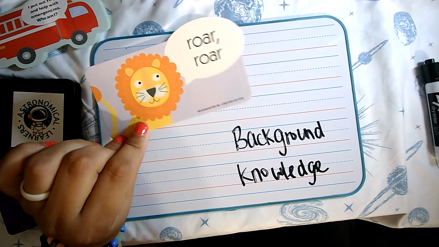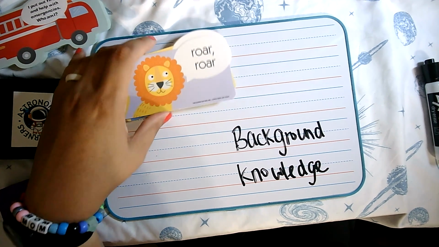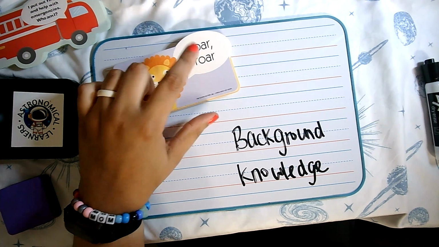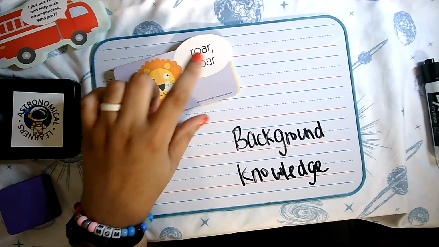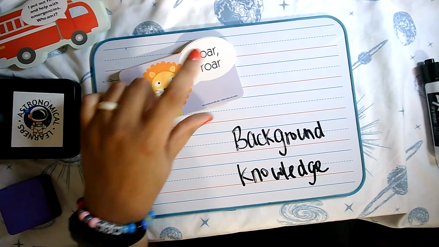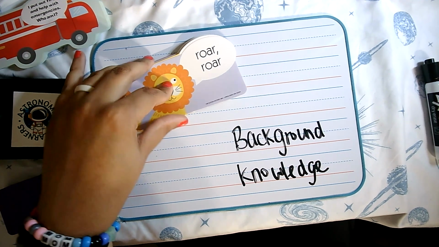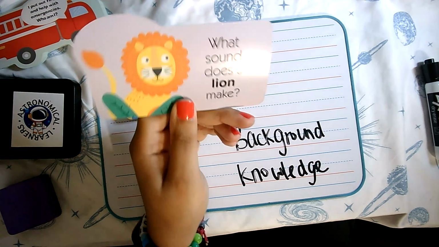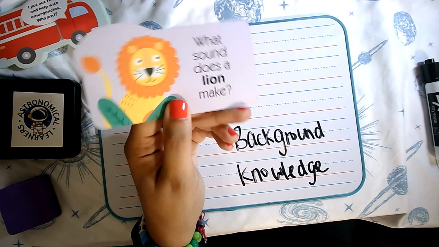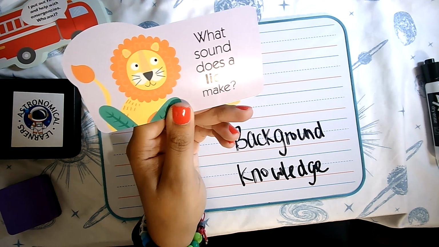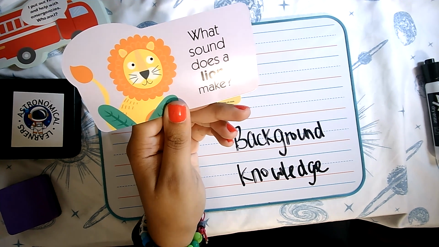One thing, and you might be a music teacher too, is to think about the animal and also look at the words. This is a good time to expose students to different vowel teams that they might not see until they're older, and that's okay. We want to model roar, roar, and ask, hey, what sound? Or we could just read the card, which says, what sound does a lion make? Let's say that a student doesn't know. We want to not give them the direct answer all the time, but encourage that background knowledge.